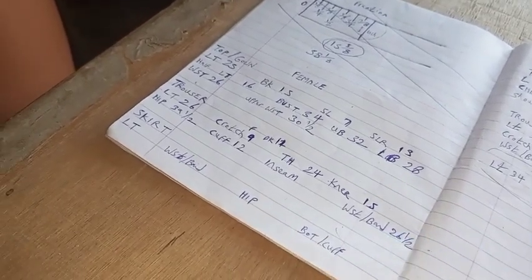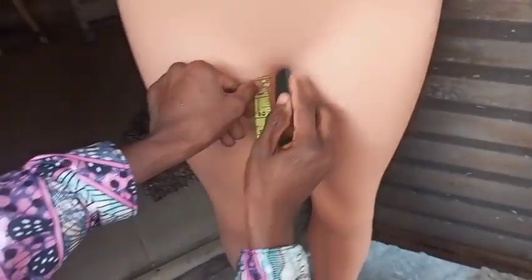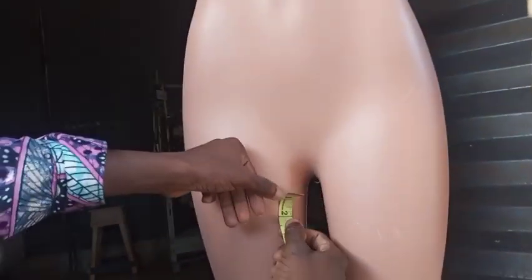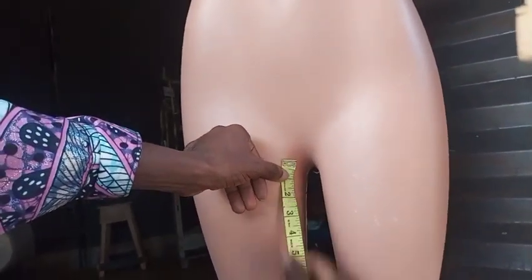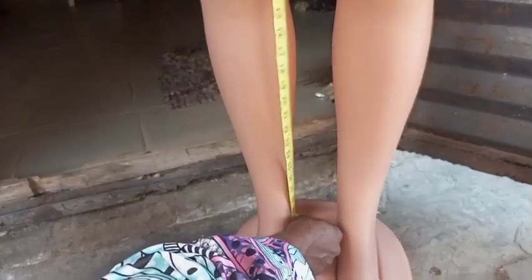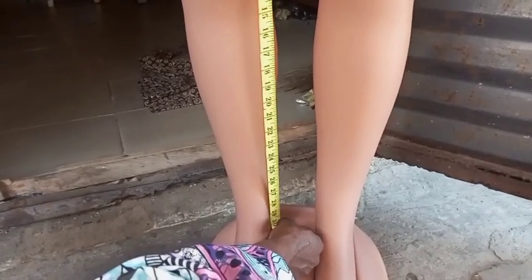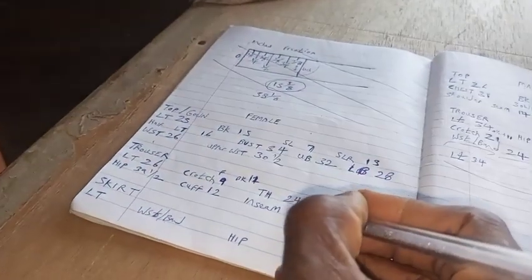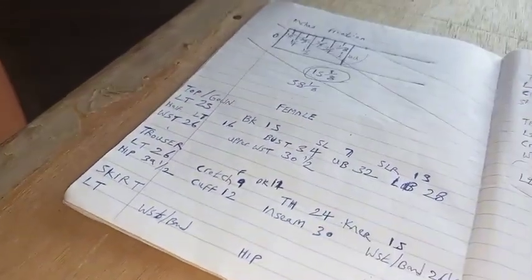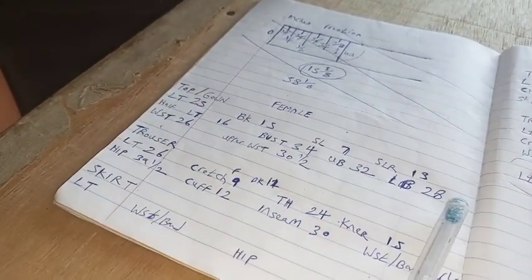26 and a half. Now to measure the easting, you measure from your push. This is where we have our push, from here to here. 9. So from this point down to the boat, so we have our cuff. So we have 30. So that's to measure skirts.